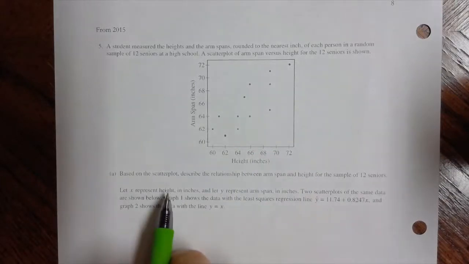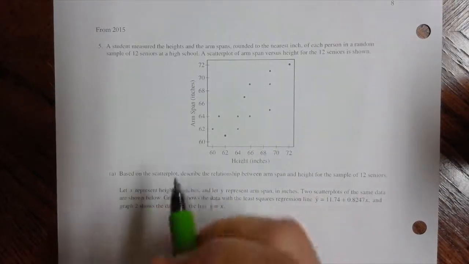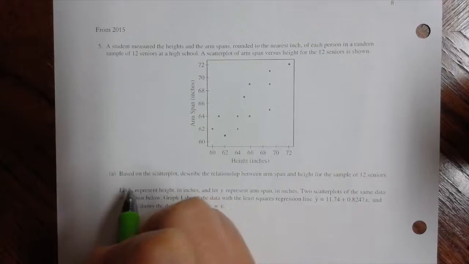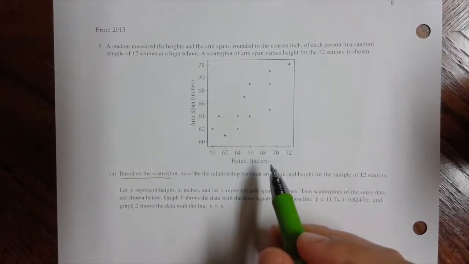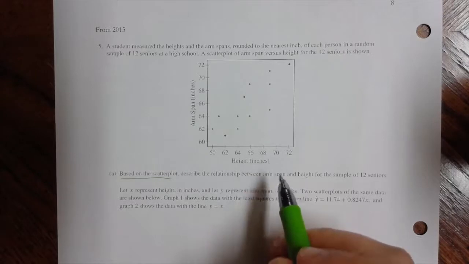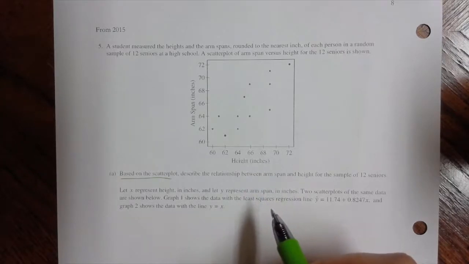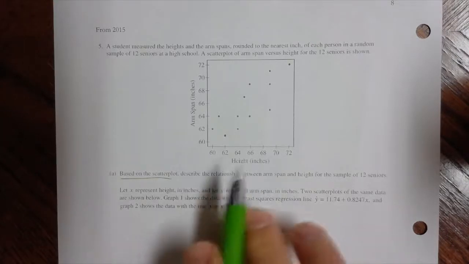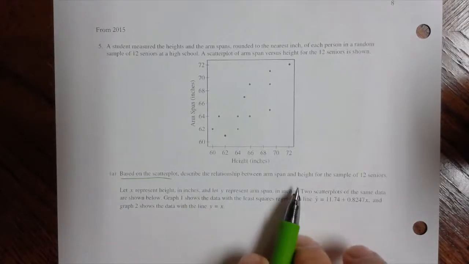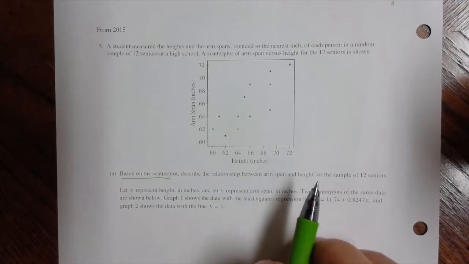The first task is based on the scatter plot. Always treat these incredibly literally, so we're going to use the scatter plot. There's not really even any other temptation here. Sometimes with these tasks, you get that computer printout, and you might want to use that. But if it says use the scatter plot, we need to use the scatter plot. Describe the relationship between arm span and height for the sample of 12 seniors.